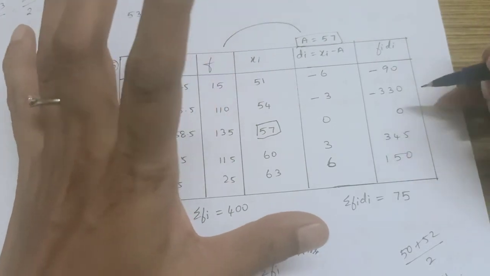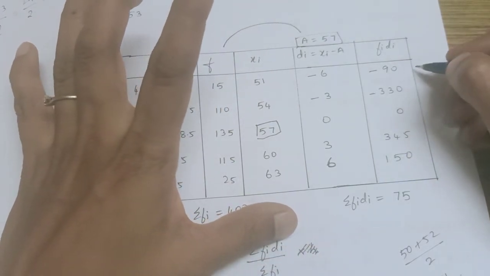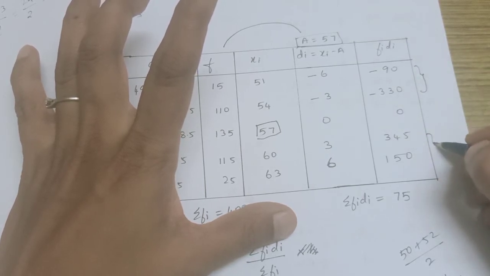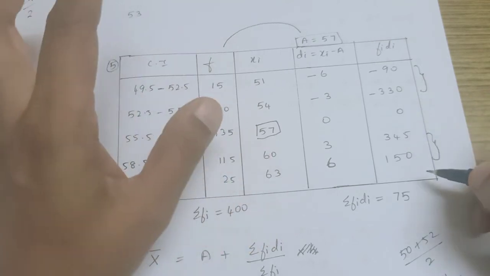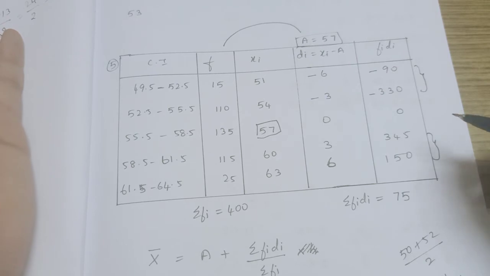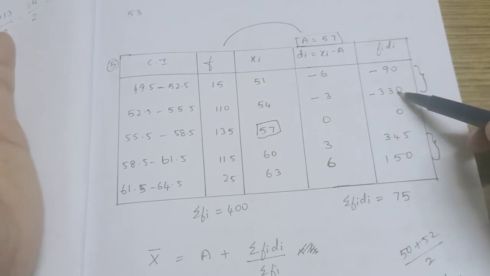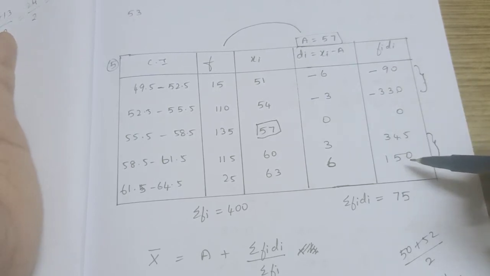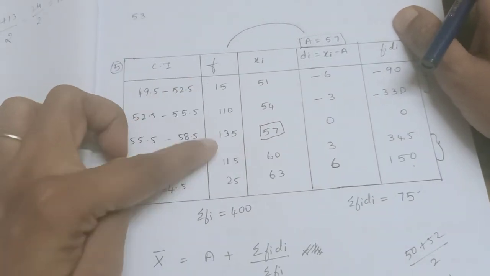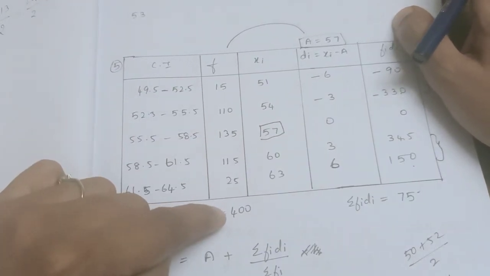You get this. When you are simplifying, you should total the negative numbers separately and you should total the positive numbers separately. Then you should subtract and write the sign of the bigger number, just like you have learnt in integers in lower class. Add the negative numbers separately, positive numbers separately, and then subtract. You will get sigma fi di. Then you have to add all the frequencies also. You add and you get 400.